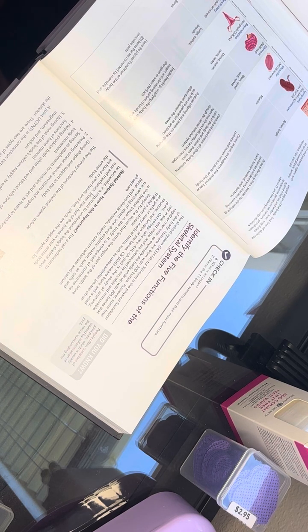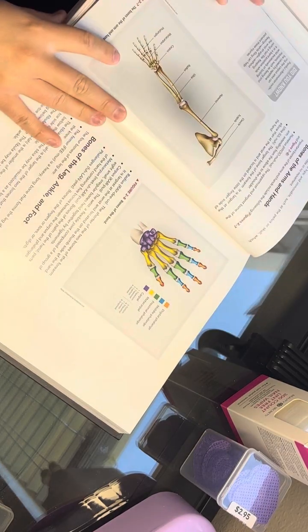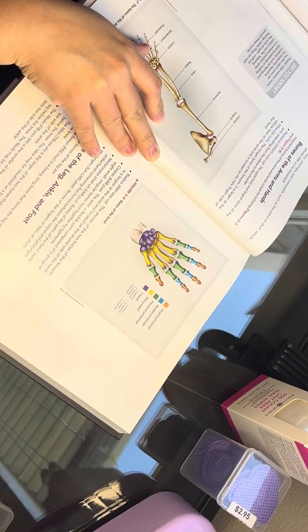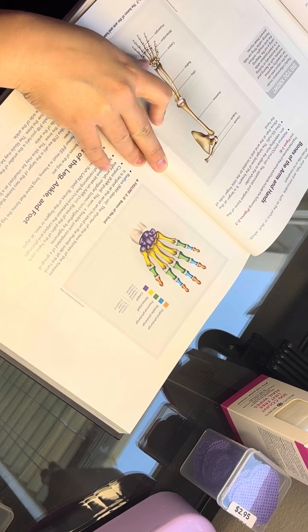A joint is the connection between two or more bones of a skeleton. There are two types of joints: movable, such as elbows, knees, and hips, and immovable, such as the pelvis or skull, which allow little or no movement.